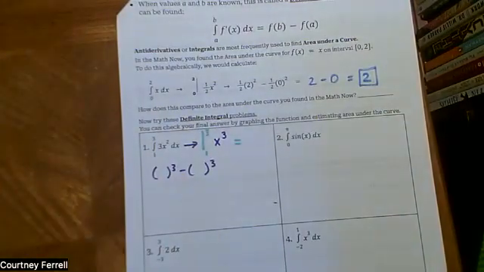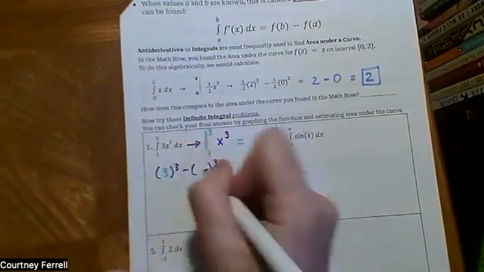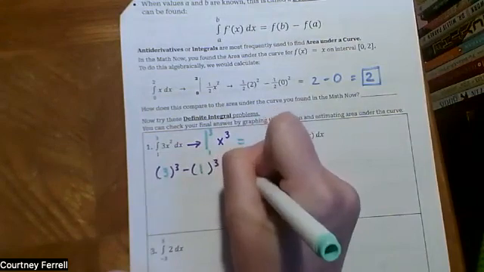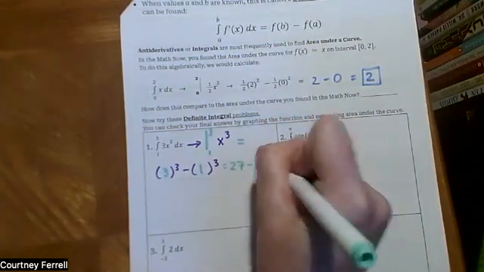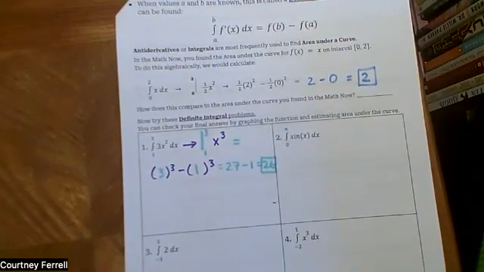Plug in the upper bound, plug in the lower bound. 27 minus 1 is 26. That's our answer. We're done with this problem.